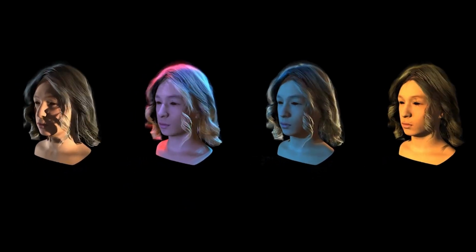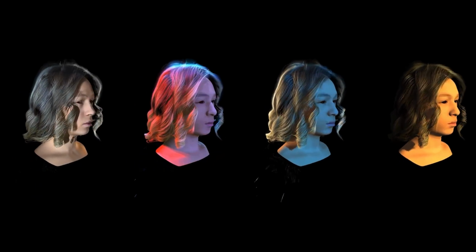This enables our work to be seamlessly integrated into the production workflow of the conventional CG pipeline. Thanks to our reconstructed explicit strands, we can also achieve hair animation and simulation.